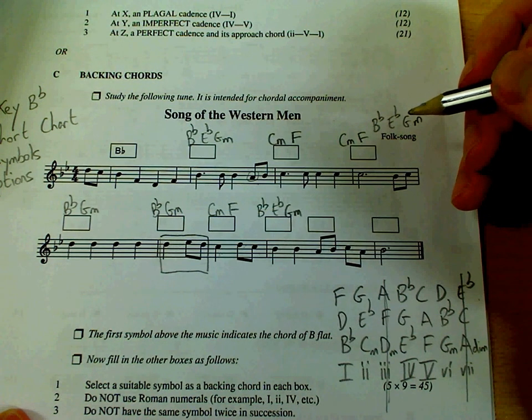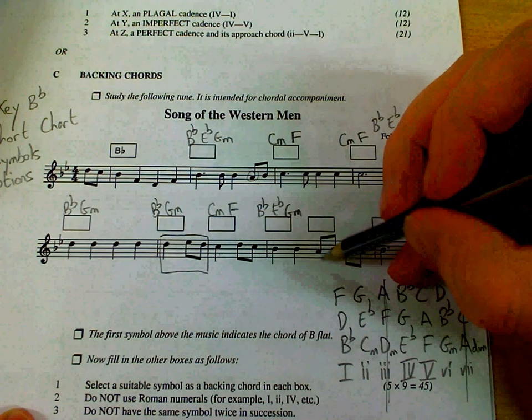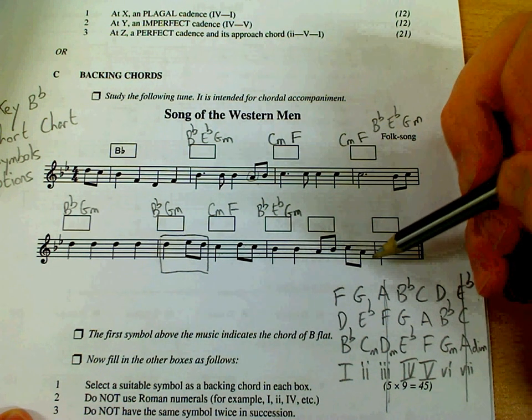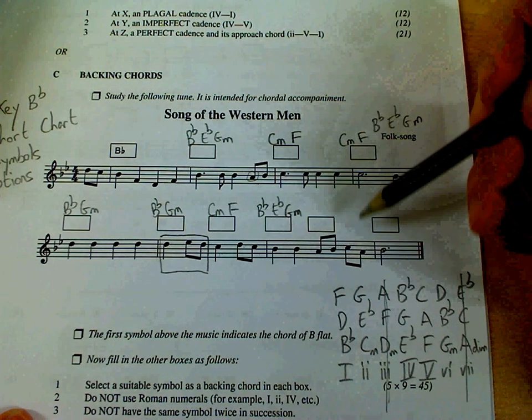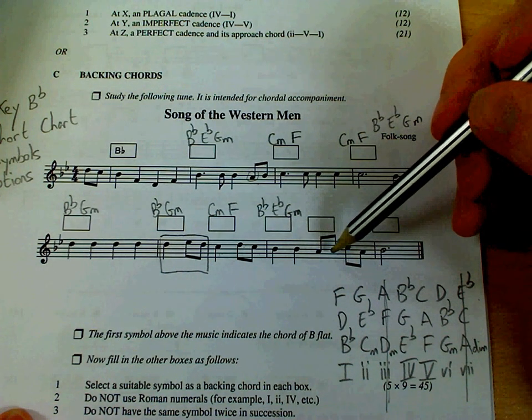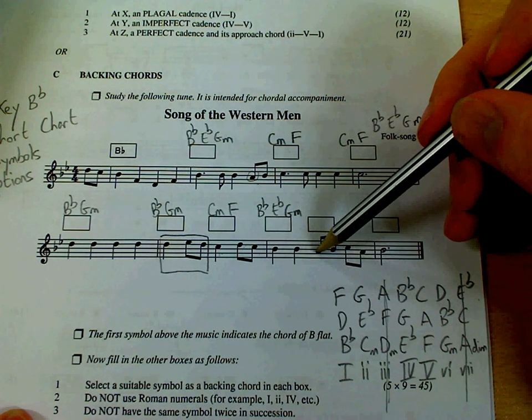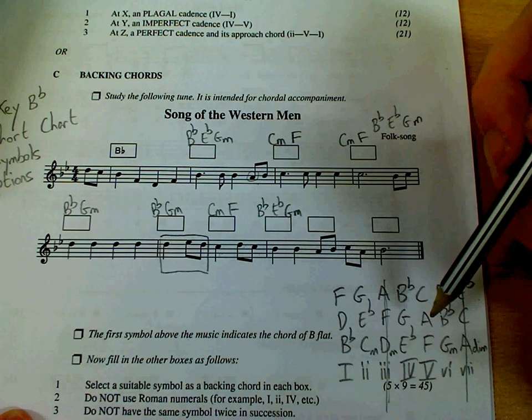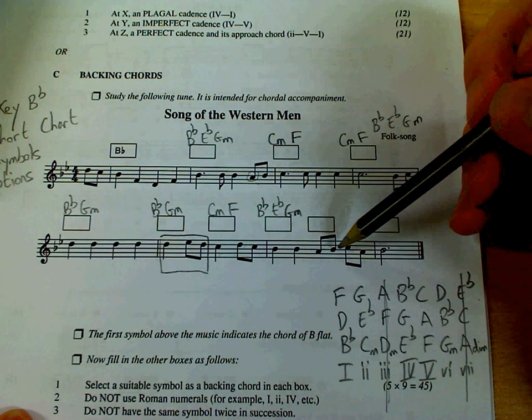Now, this maybe is a little trickier. We've got A, B, C, and A. So we've got more notes to contend with here. We have an A. What chords have an A in it? And what chords have a B in it? What chords have a C in it? What chords have another A in it?